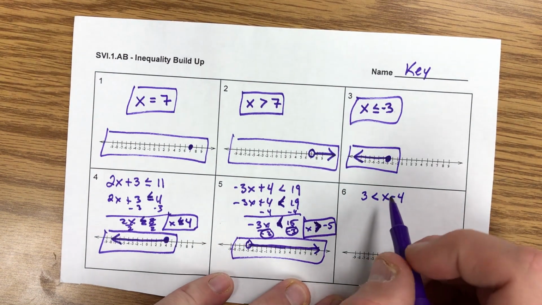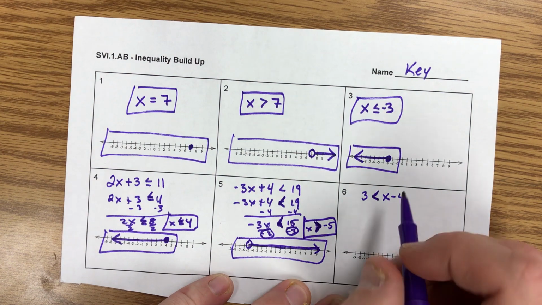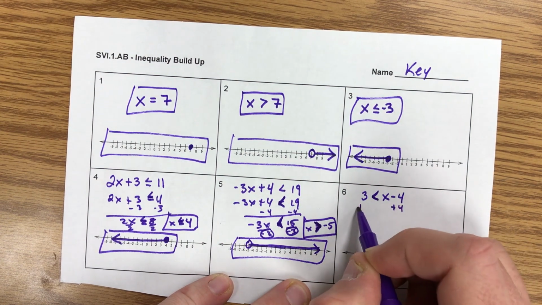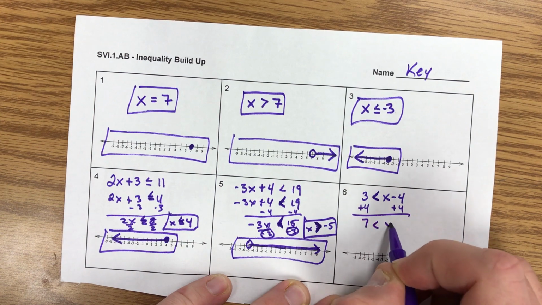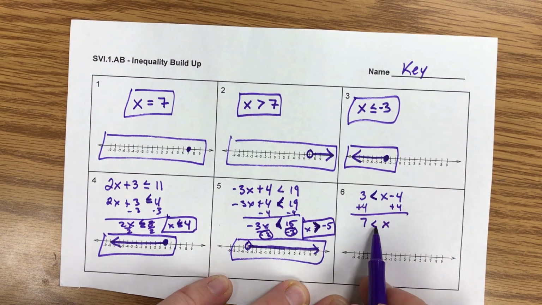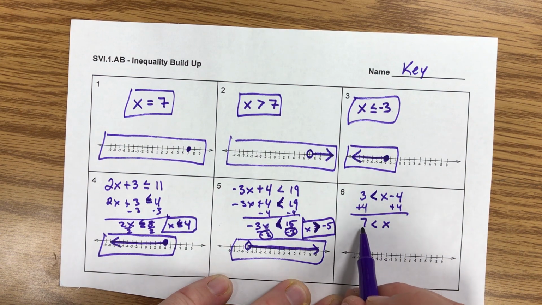Now, this next question has you solving for x, and it's written backwards. Do you see how x is on the right-hand side? Well, when I add 4 to both sides here, like an equation, I would then have 7 is less than x. Now, this symbol means something completely different when you read it from left to right versus right to left. This symbol means a less than symbol when you read it from left to right. 7 is less than x, but if I read it from right to left, x is greater than 7.